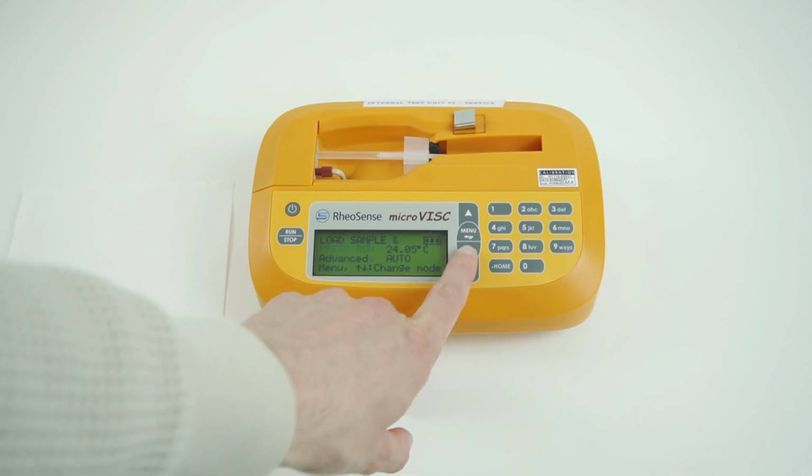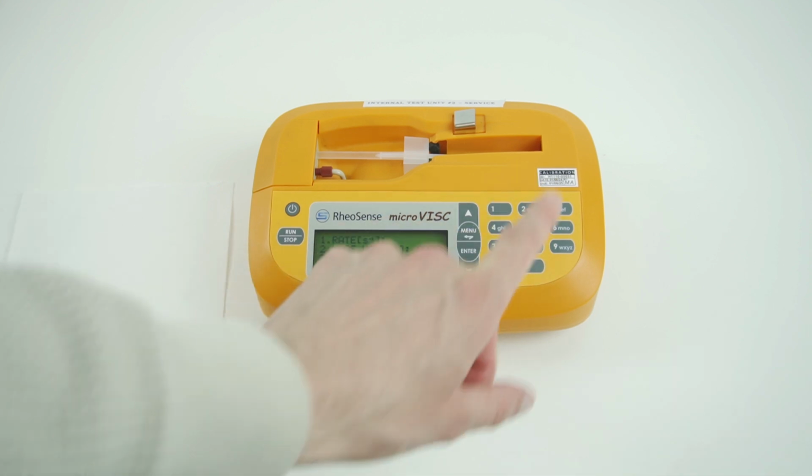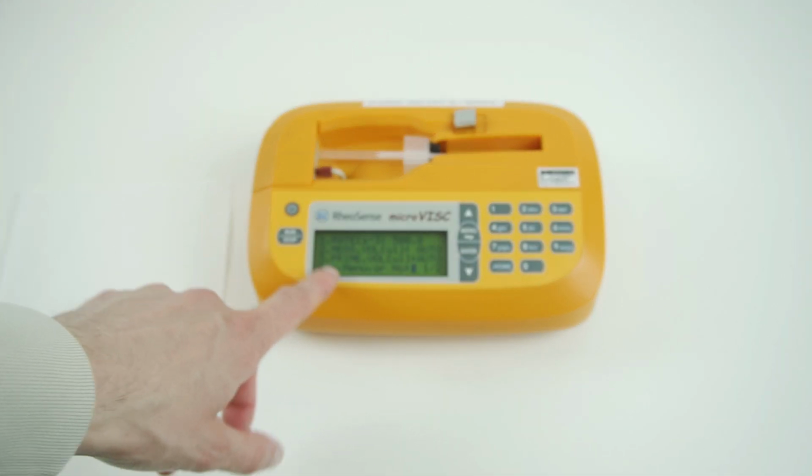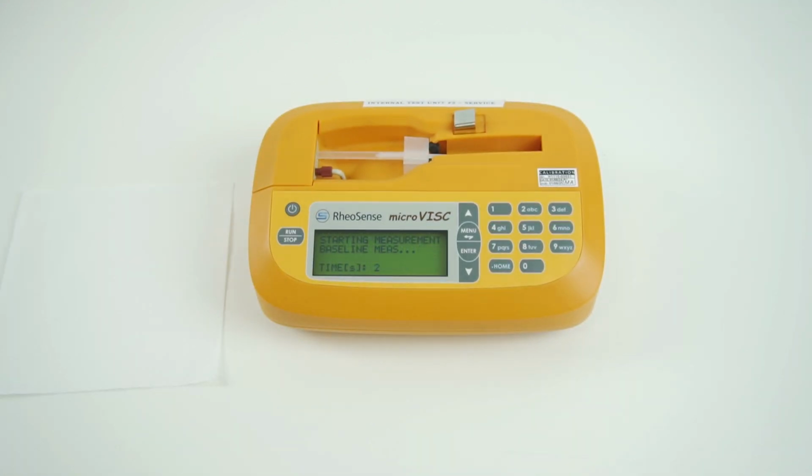Now we'll go into advanced mode and pick our starting shear rate, 500 inverse seconds today, and hit run. Now that sample is going to run on the microvisc until we have a complete data point, and then I'll go back to that advanced measurement screen, set a new shear rate, and then I'll repeat that process until I have every shear rate that I'm going to need to build a complete viscosity profile at a full range of shear rates to see that non-Newtonian behavior.